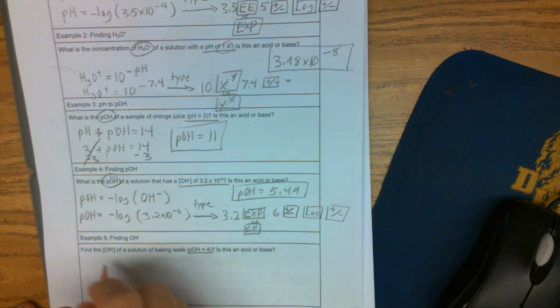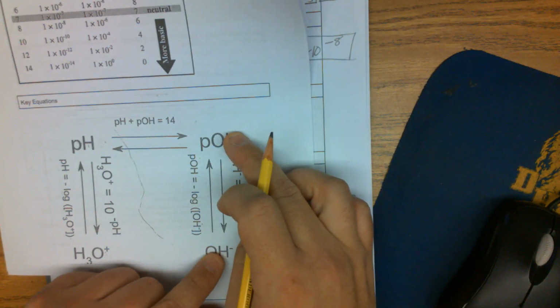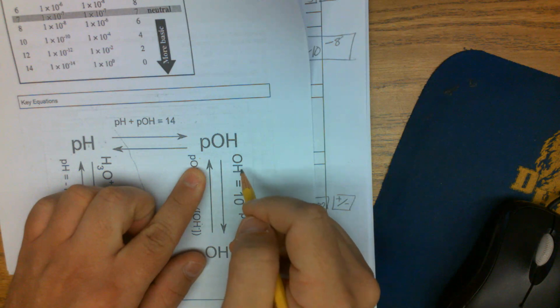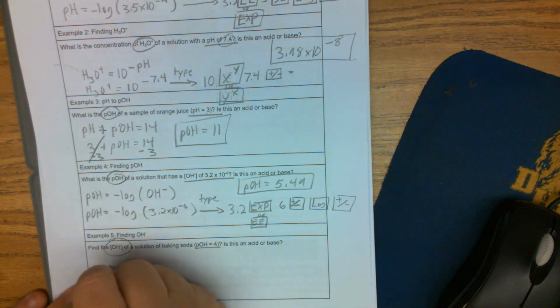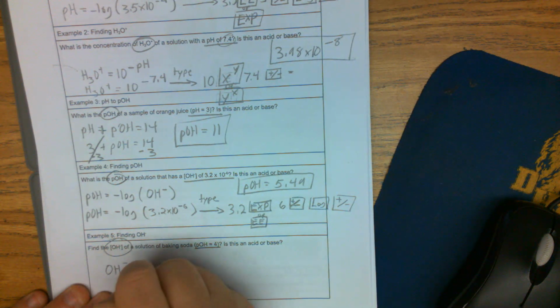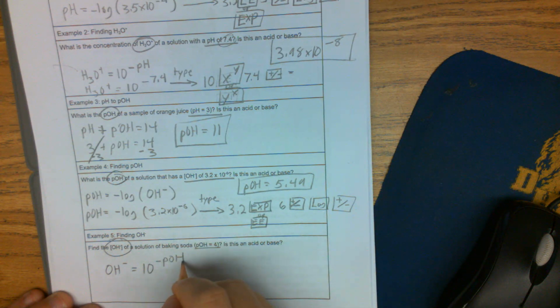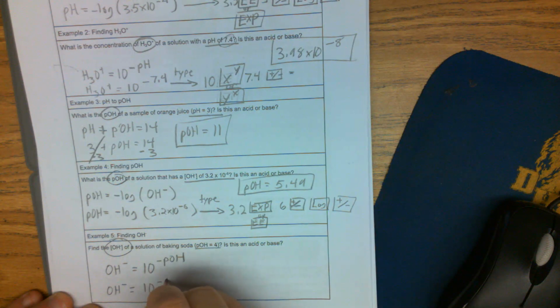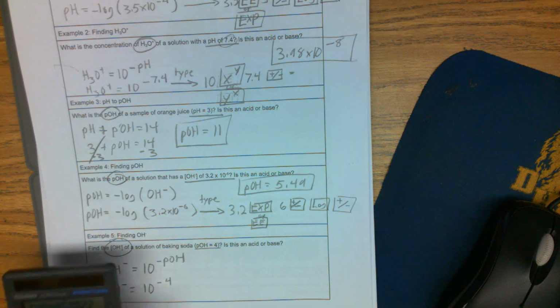All right, last one. We're starting with pOH, and we're asked to find OH minus. So the last equation: we start with pOH and go to OH minus. So we follow this arrow. OH minus is 10 to the negative pOH. So we're going to replace the 4 in here. And then from here, we can just put that in our calculator.